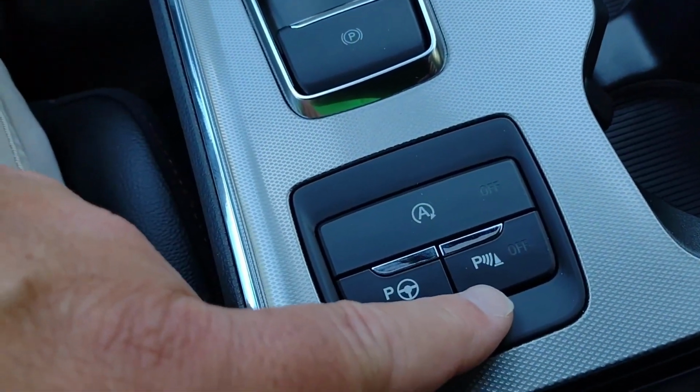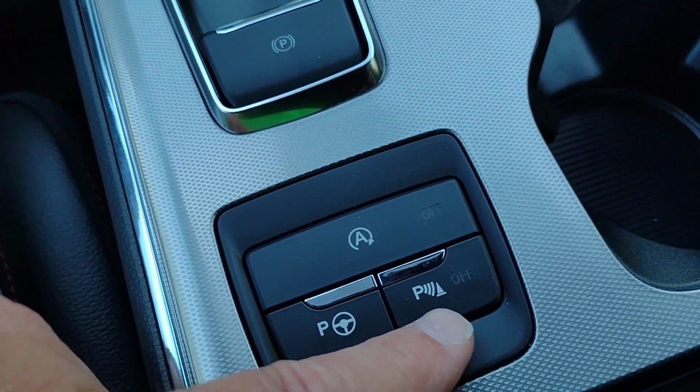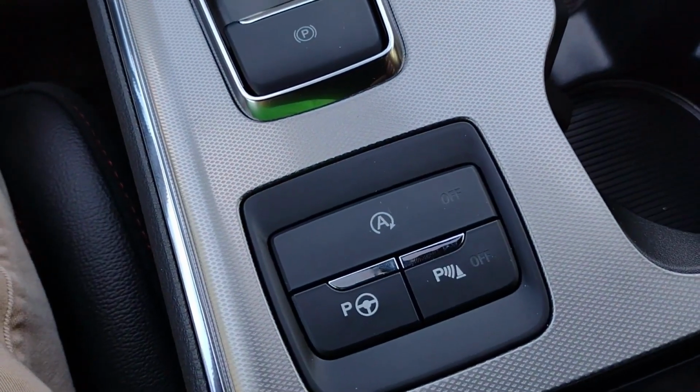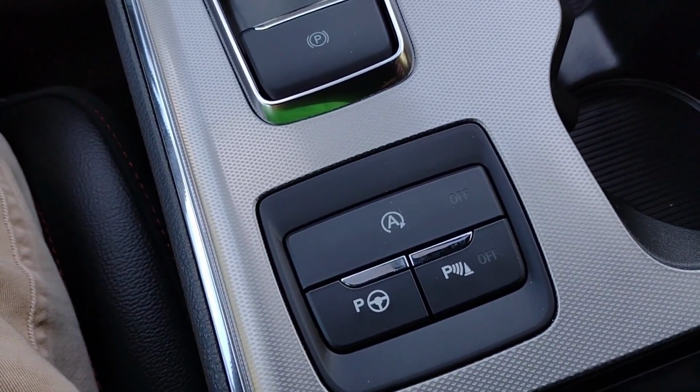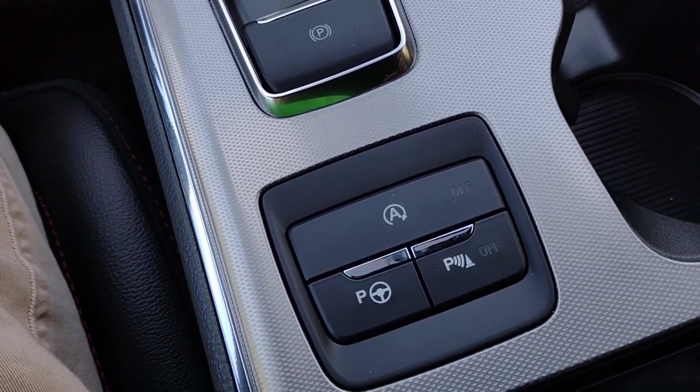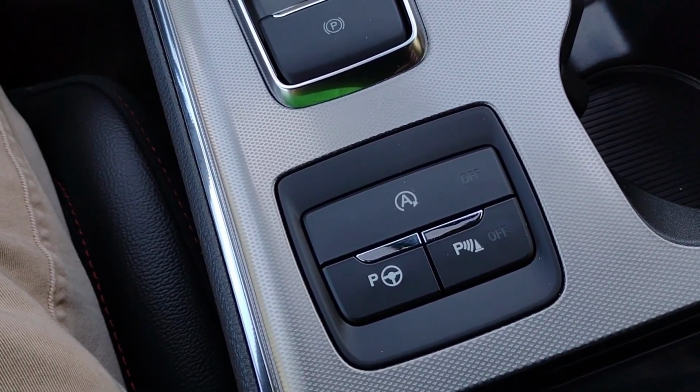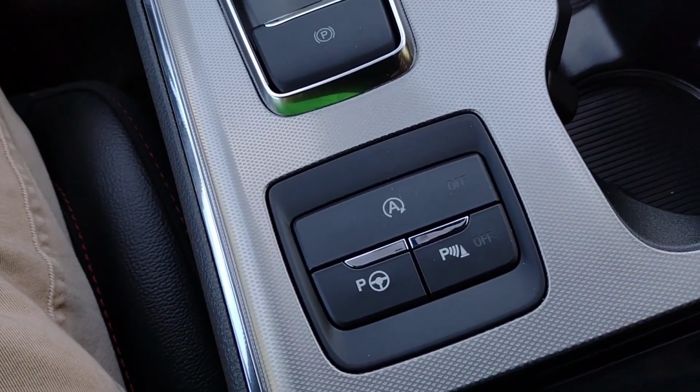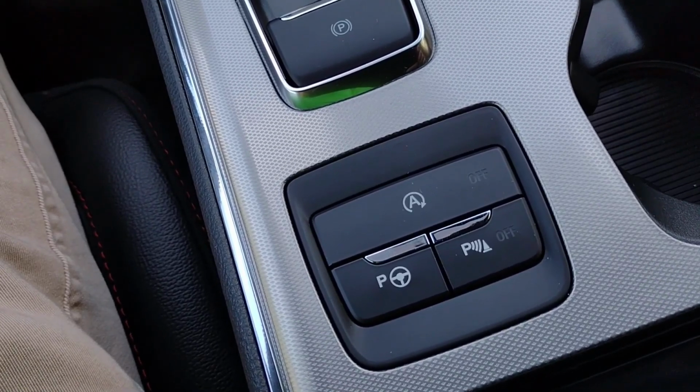This one here is turning off your reverse park sensors. If you're towing a trailer, there's always going to be something within 6 feet behind you. If you don't shut off the reverse park sensors, it will be screaming at you saying you're about to crash.